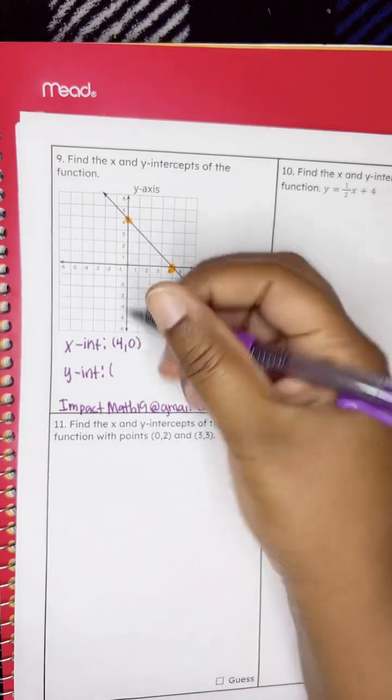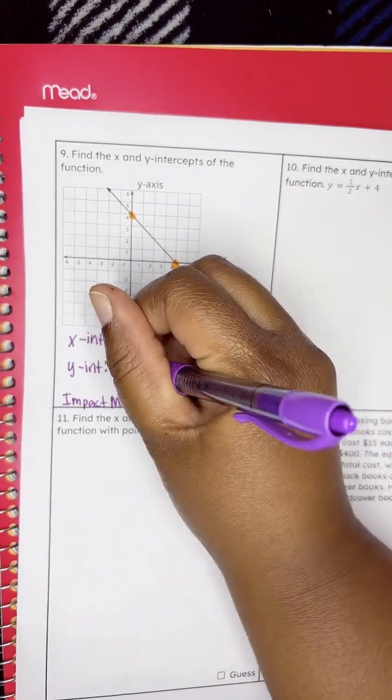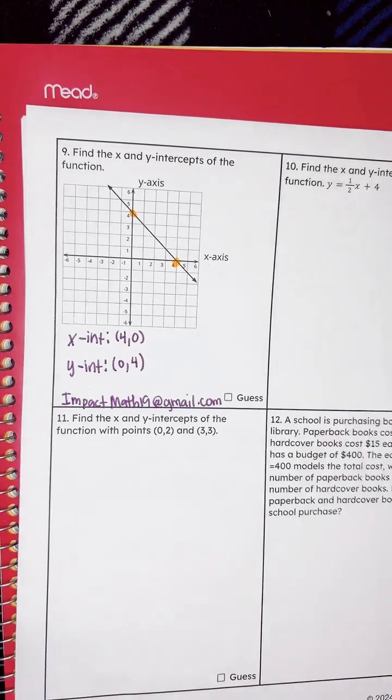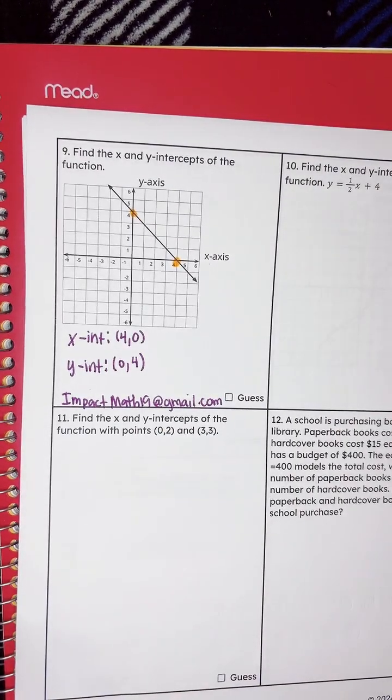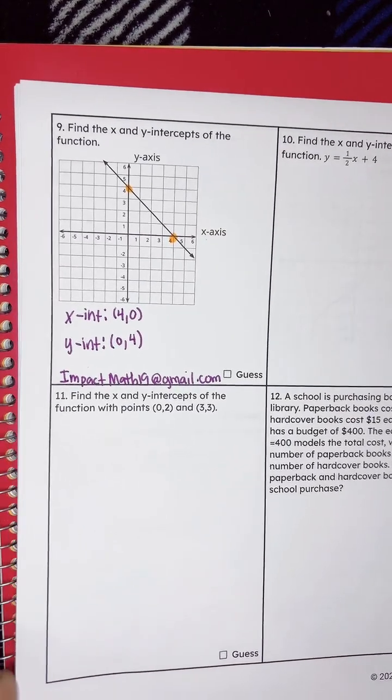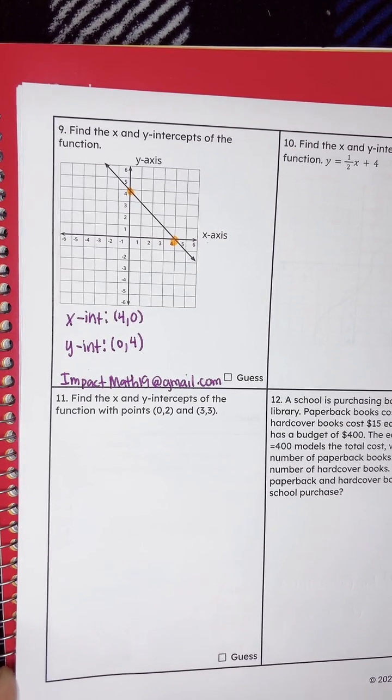So it would be, what's the x value? 0, 4. Yes. Yes.